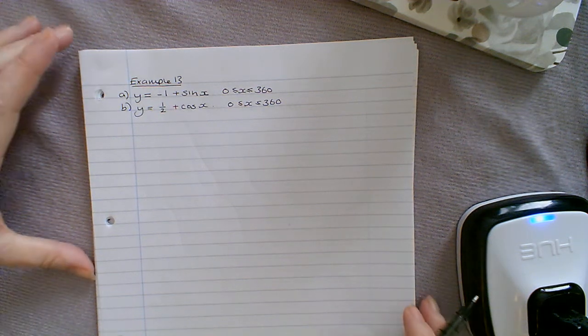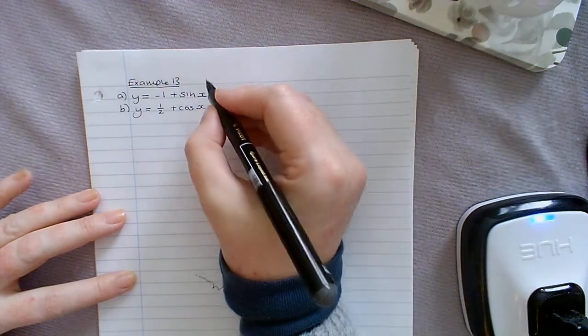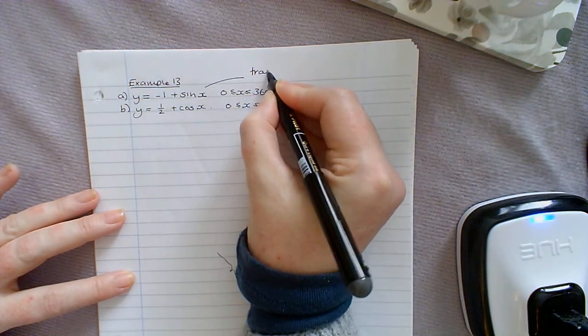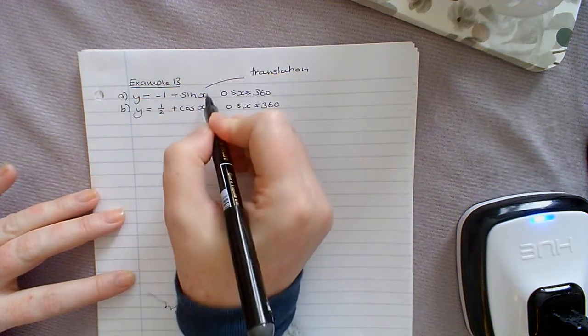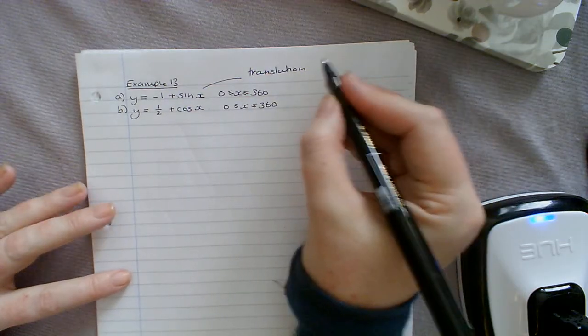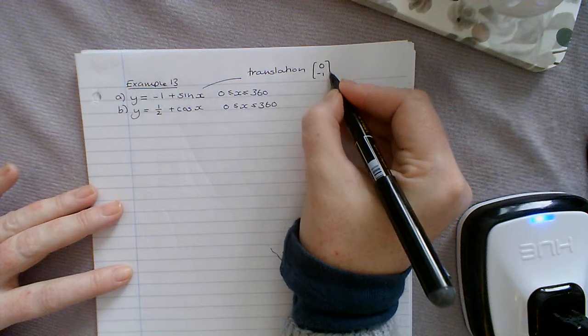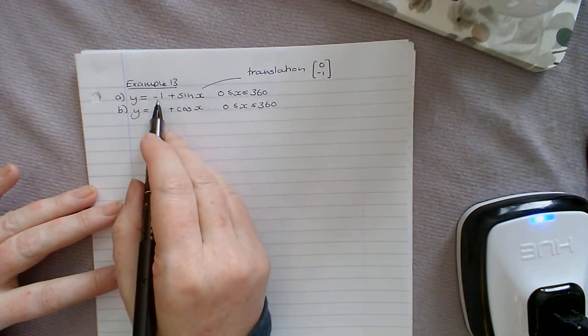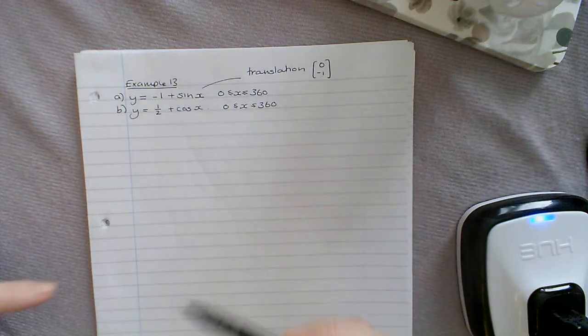Right, we're going to look at example 13. This time we've got translations. So this one is a translation. It's not within the x, so it is in the y direction. And it is a translation, remember we write it as a vector of 0, -1. So it is exactly what it is there. So that is basically the sine graph that has moved down 1.